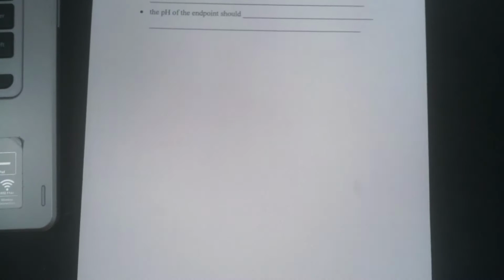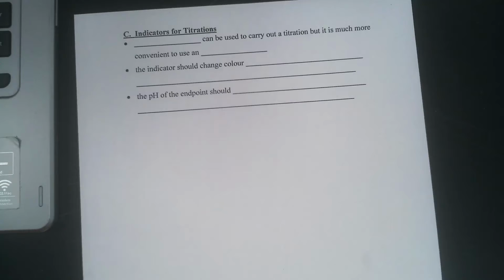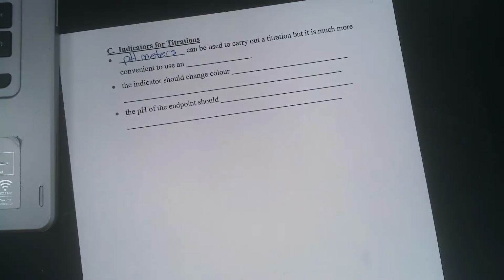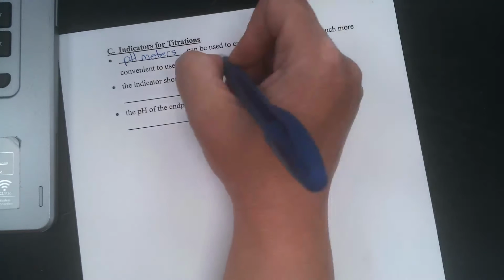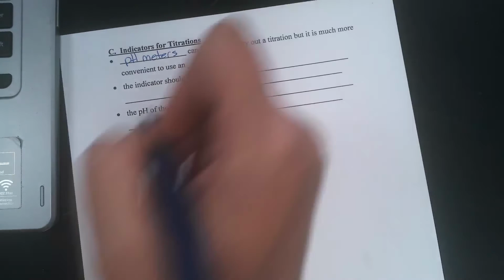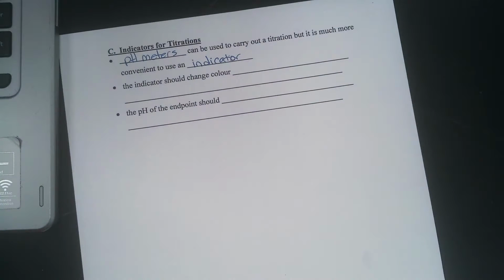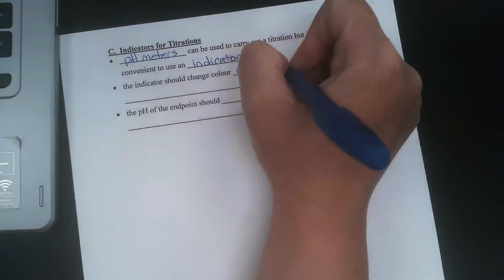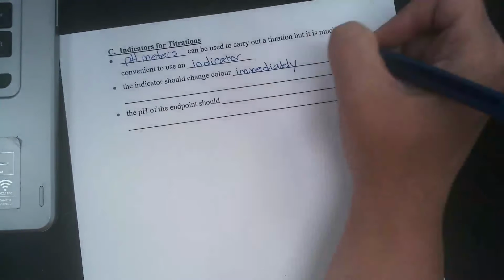All right. No questions, because we're going to do a lab. Hopefully we do a lab. Let's look at part C for indicators. Easy peasy, because we've already looked at indicators. pH meters are how we measure the pH as the change is happening, and it's the most convenient indicator. We're not waiting for something to change. An indicator should change color immediately when the endpoint is reached.